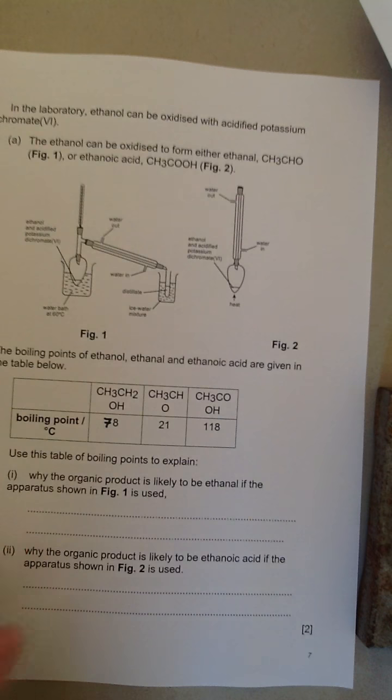So in this type of question, your understanding of primary alcohols and how they're oxidized is tested. You need to know that primary alcohols can be oxidized up to aldehydes, and the aldehydes can then be oxidized up to carboxylic acids.